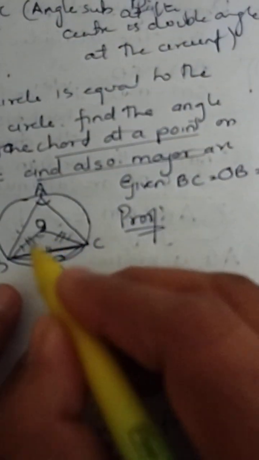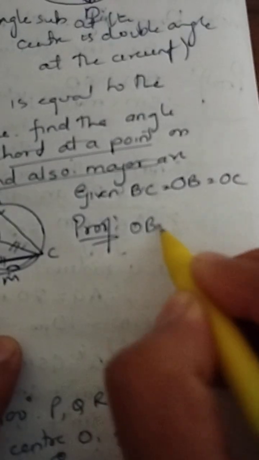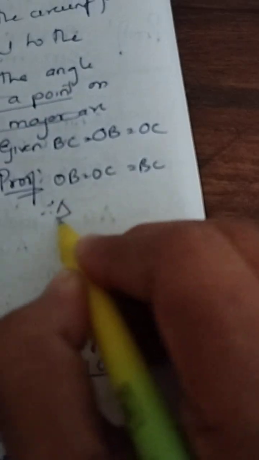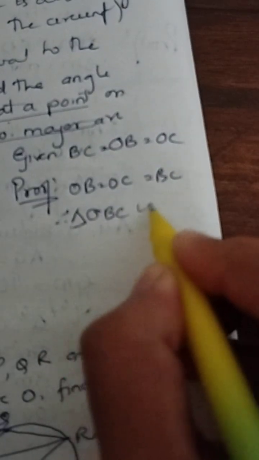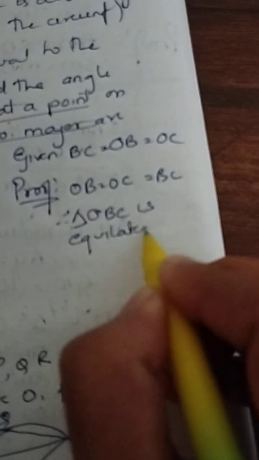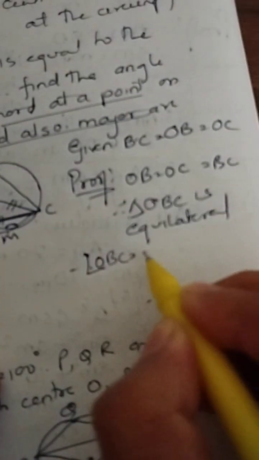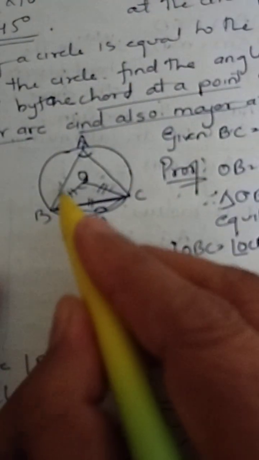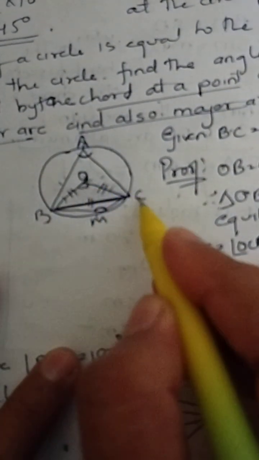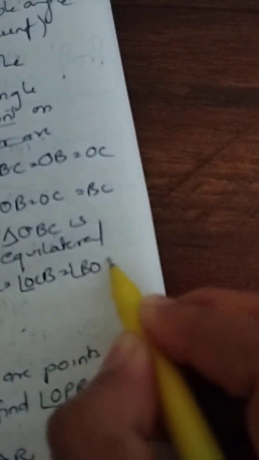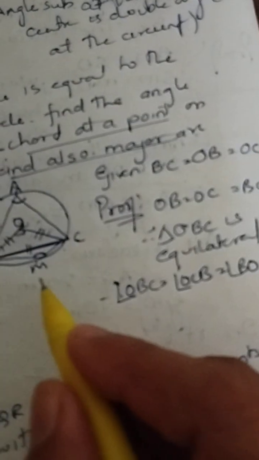Now in the proof, we'll start with what is given only. OB is equal to OC is equal to BC. Therefore, triangle OBC is equilateral. So each angle will be equal: angle OBC is equal to angle OCB is equal to angle BOC. How many degrees? 60 degrees, right? Because each angle of an equilateral triangle will be equal.